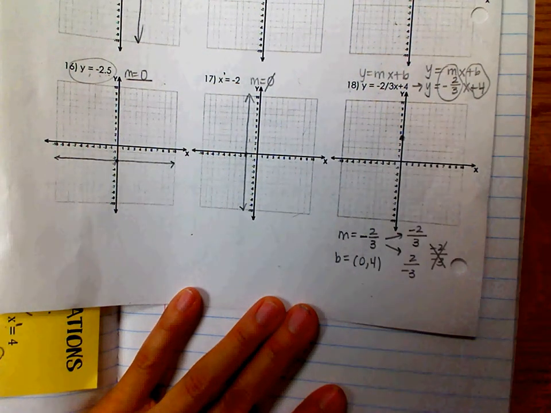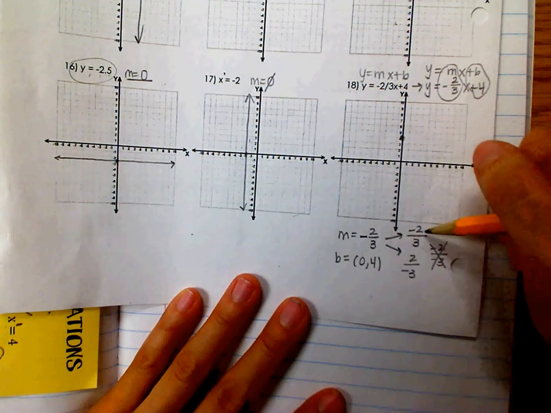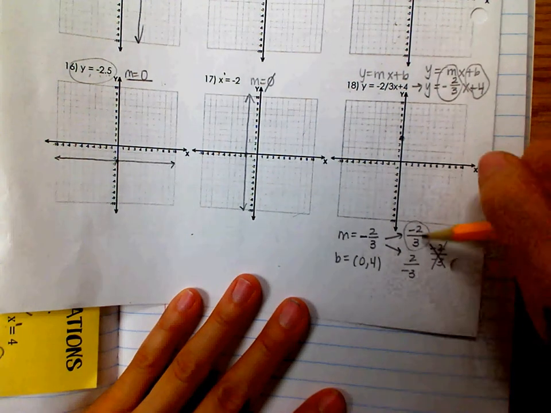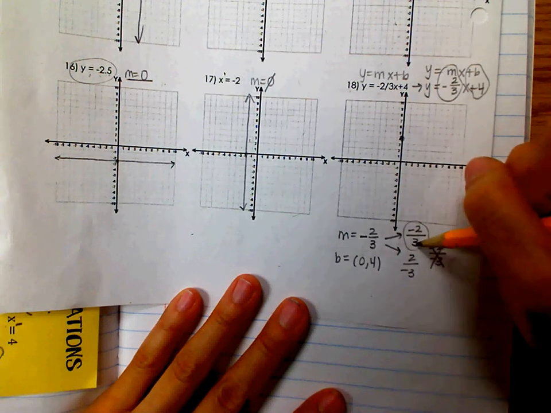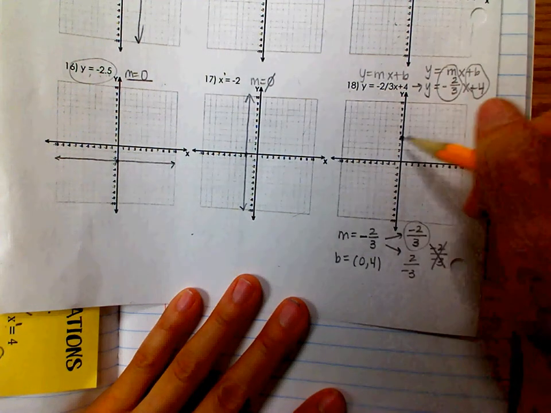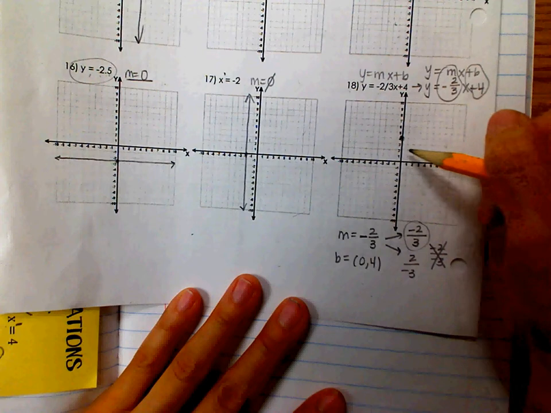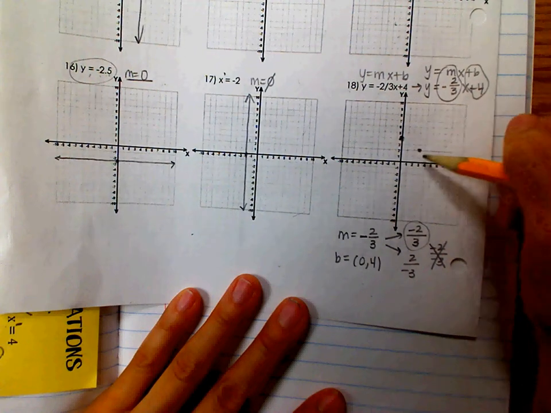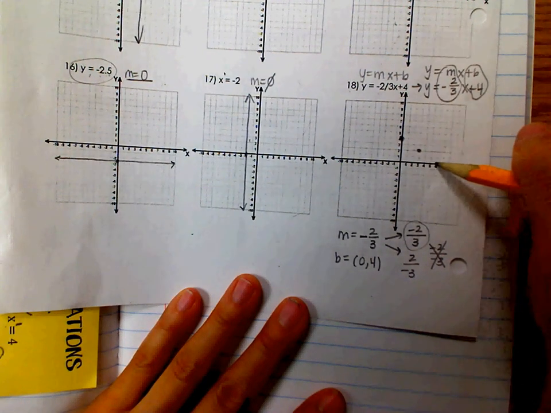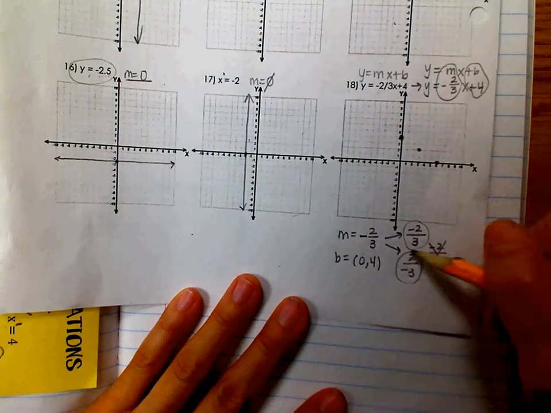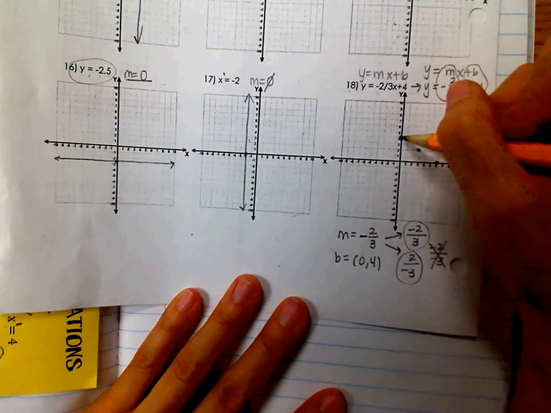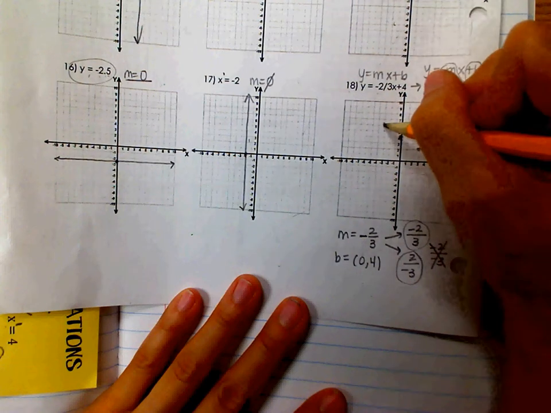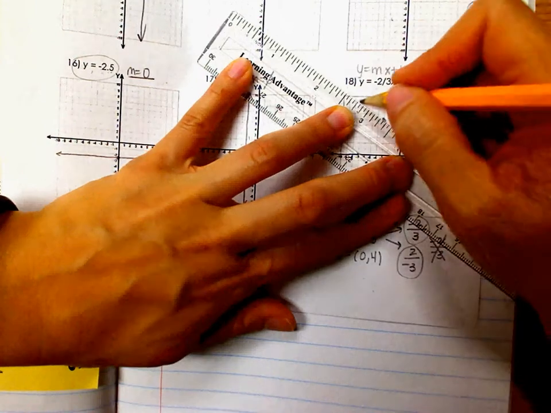So you have options. If you do this one, we'll go down 2 and right 3, down 2 and right 3, down 2 and right 3. So from here, starting from the y-intercept, you go down 2 and right 1, 2, 3. Down 2 and then 1, 2, 3. Now, let's say you decided to go this way. Then you go up 2, left 3, up 2, left 3. So if I go up 2 and then left 1, 2, 3, it continues the line anyway. I have enough points. I'm going to go ahead and connect, and that's what that graph looks like.